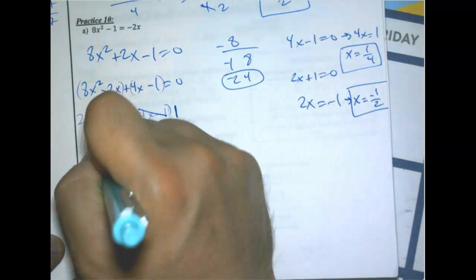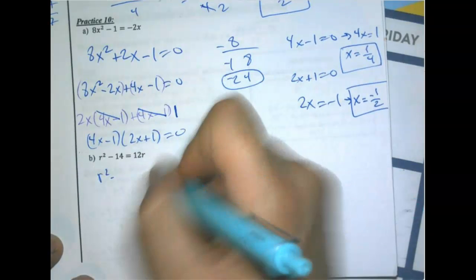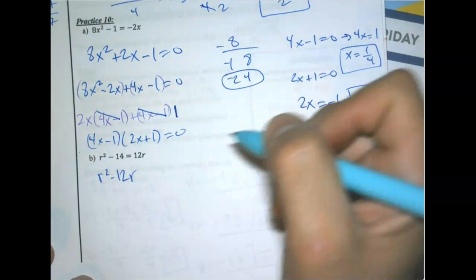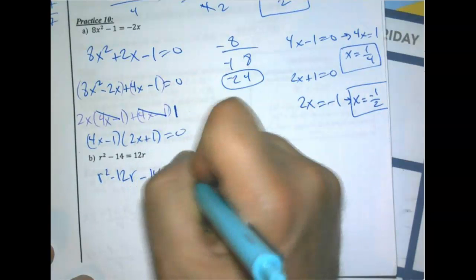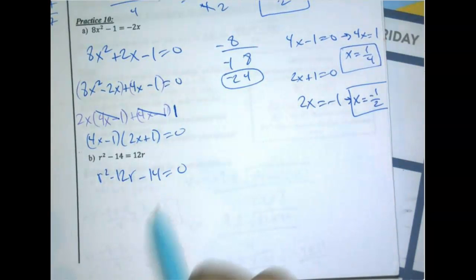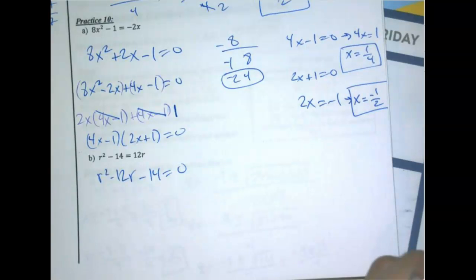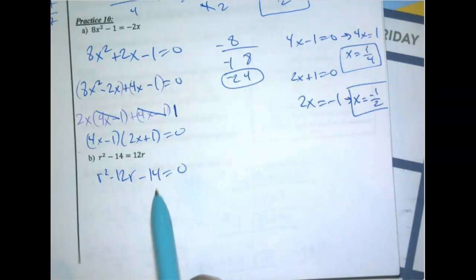So anyhow, I'm going to subtract 12r over, and I want to get my linear term in the middle, so now bring down the minus 14 that was already there. Subtracting over the 12r leaves me with 0. This can probably be factored, right?